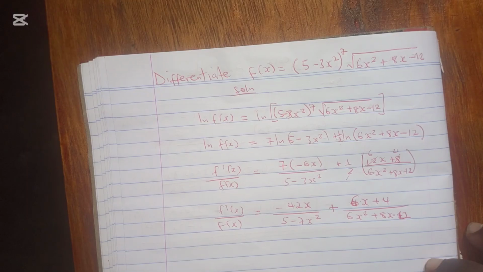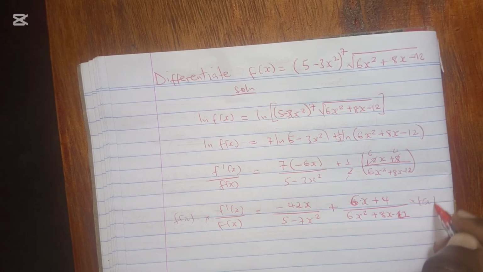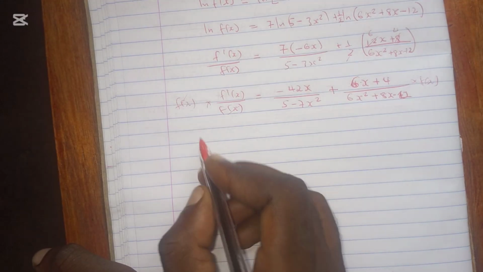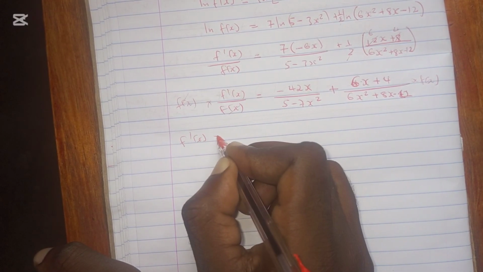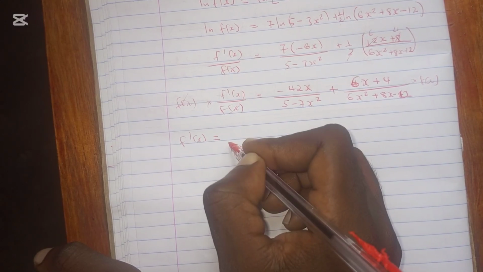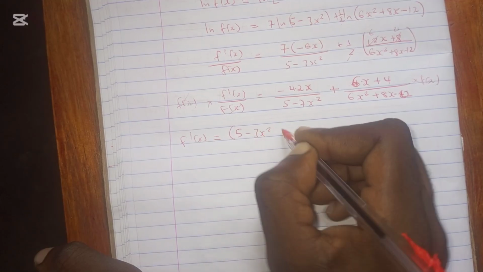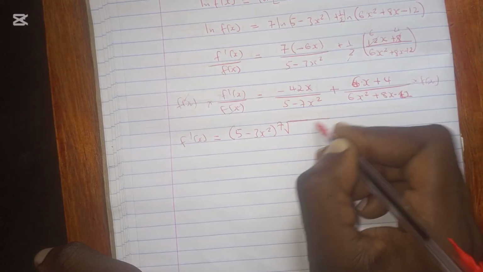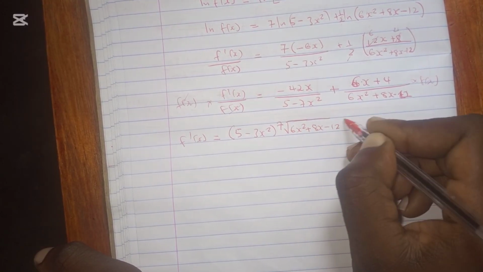Now from here, we just have to multiply by f of x. So if you multiply by f of x both sides, this and this will cancel, and you are remaining with something of this nature. So we're going to remain with f prime of x, which is the derivative that we're looking for, equal to f of x first, so that's what I'm going to do here. We're going to put 5 minus 3x squared, raised to the 7th power, times the square root of 6x squared plus 8x minus 12.